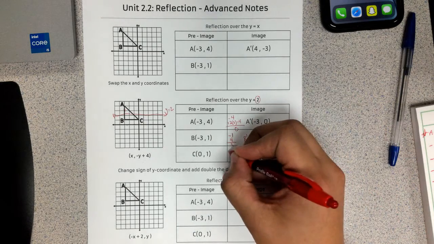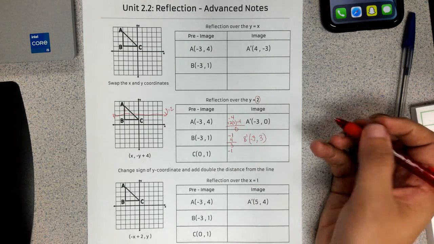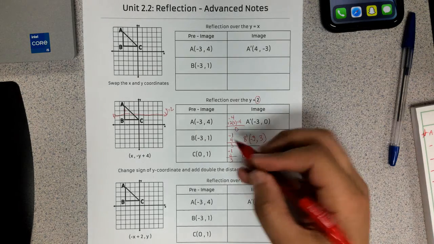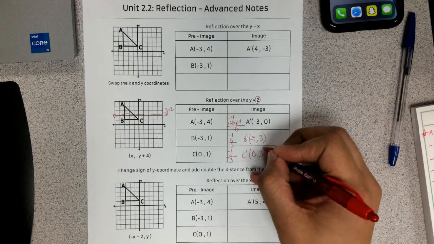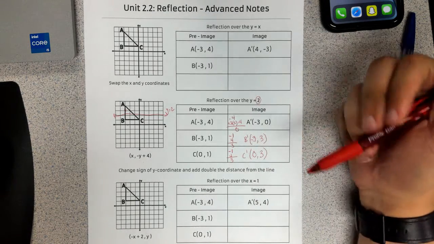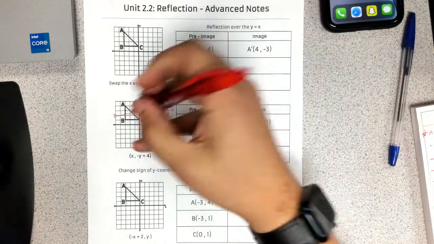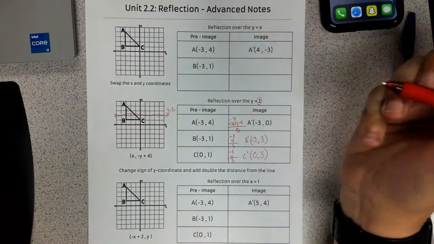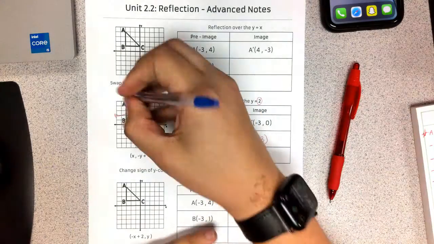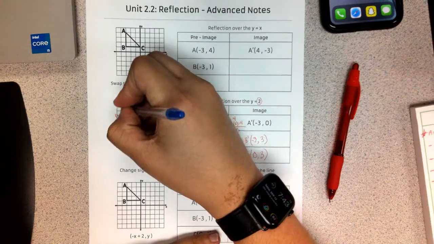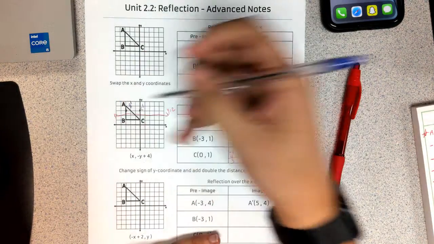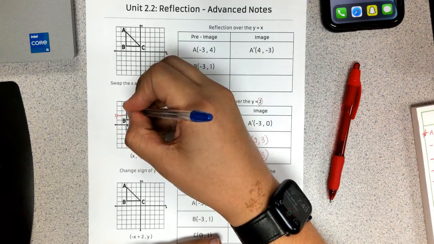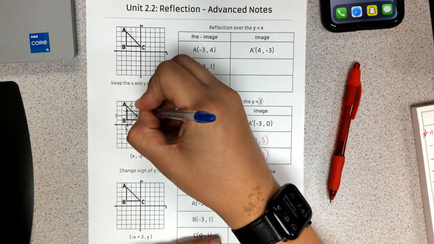Let's try C now. C, we're at 1 again, so we flip the sign, which is -1, and then we add 4 to it, so we should get 3 again. So C prime should be at 0, 3. And the reason the 0 stays the same is because we're not changing the x. And if we check, once again, it's about 1 away from there. So if I go up 1, 2, 3, my C prime is in fact there. So if I were to graph this, I would have C prime here, I would have B prime there, and I would have A prime at -3, 0. And so my triangle looks like that.